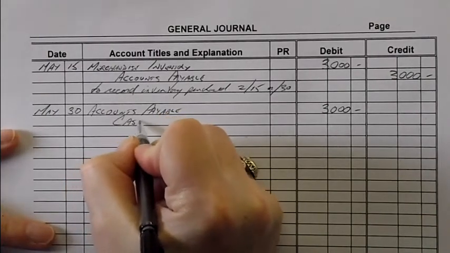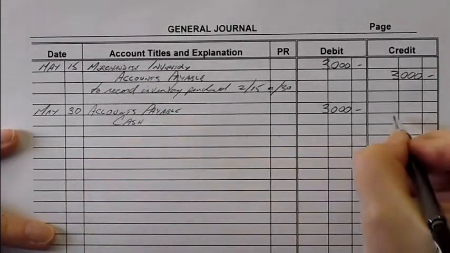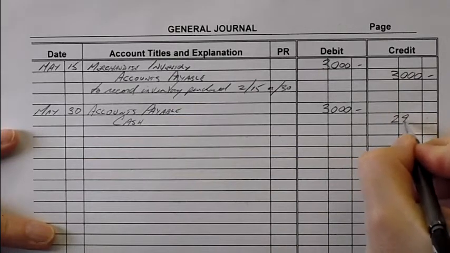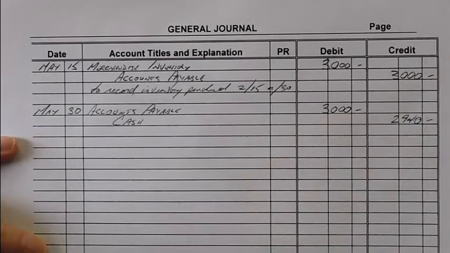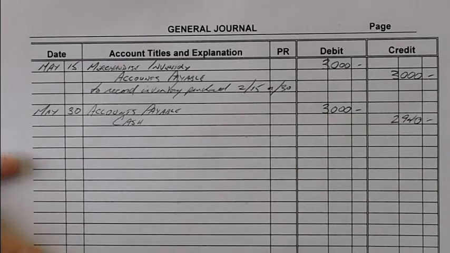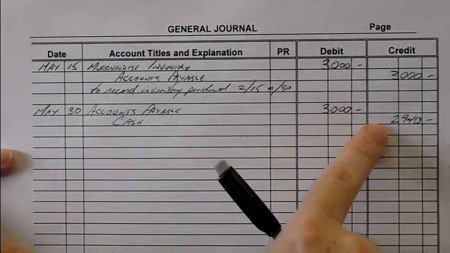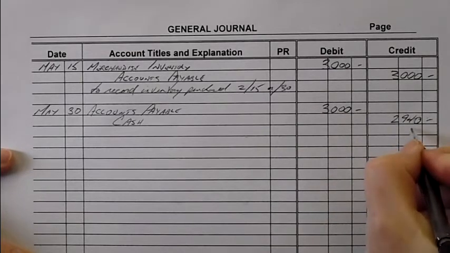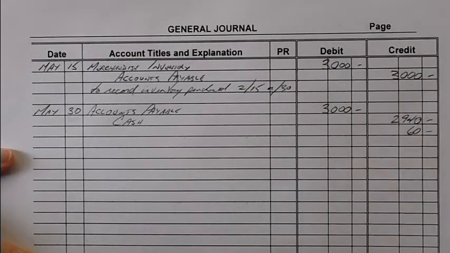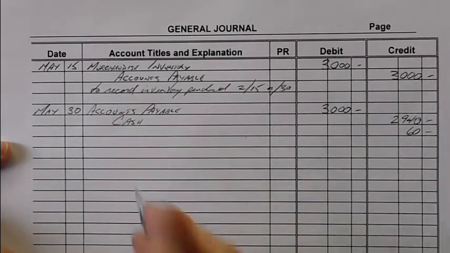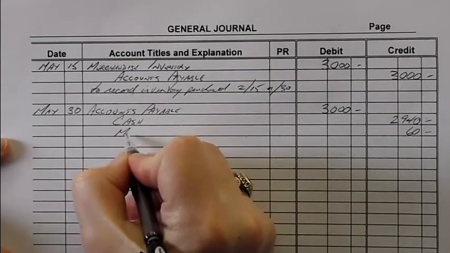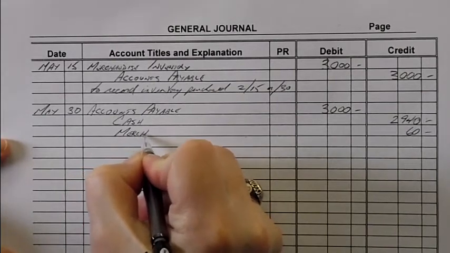The actual check will be written for $2,940, being the $3,000 minus the $60 discount. But our debits don't equal our credits now, so we still need that $60 to go somewhere. It's not a reduction of cash. And here's the explanation. The account we're going to hit with that $60 is merchandise inventory.